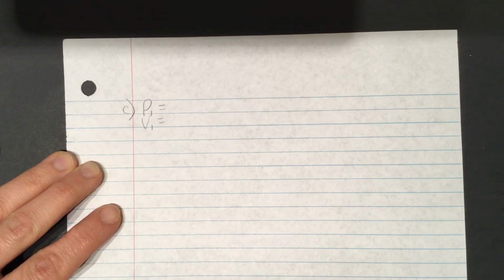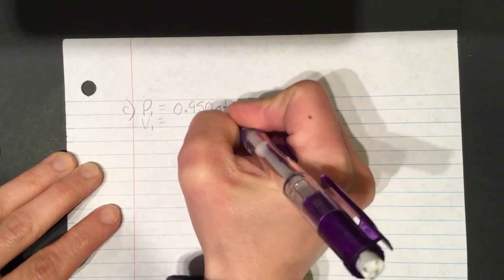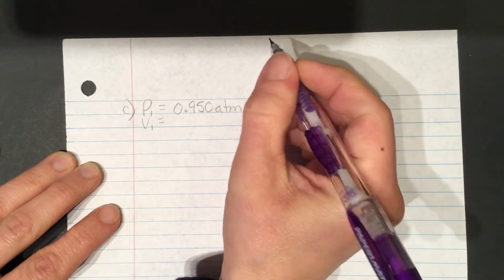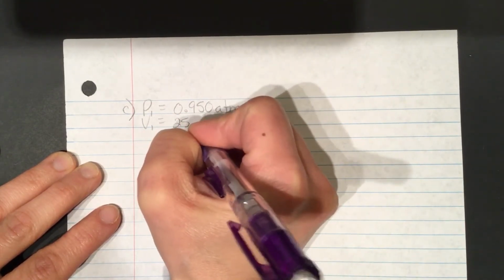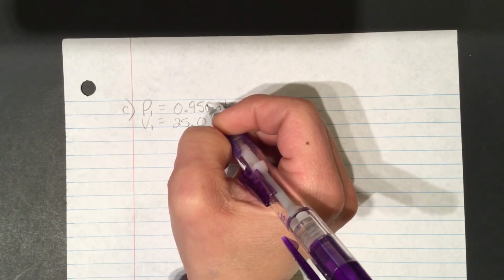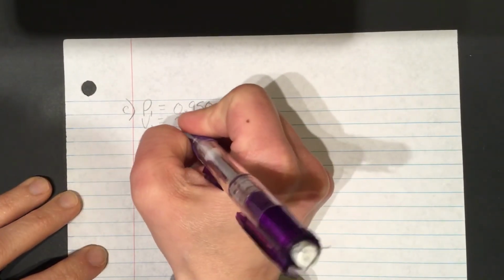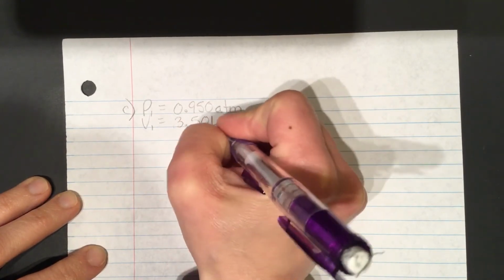So P1 is 0.950 atmospheres. V1 is 25 liters. Or no, wait, I'm on the wrong problem. 3.5. I have to look at the right problem, not the previous one.